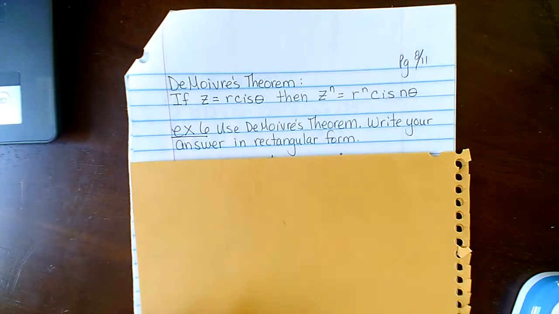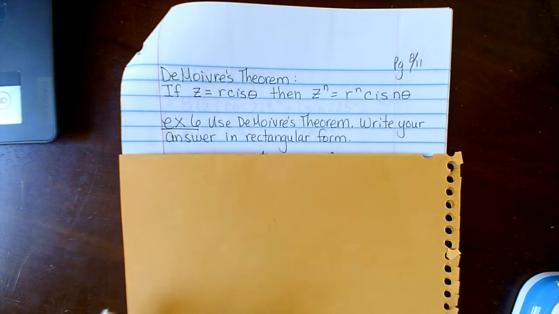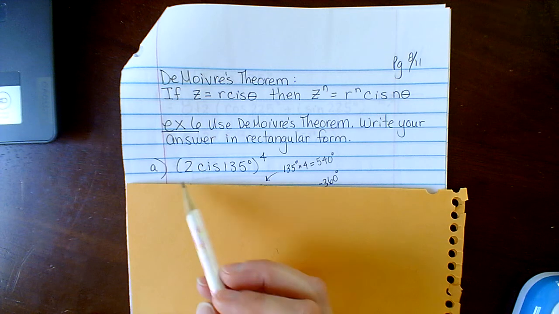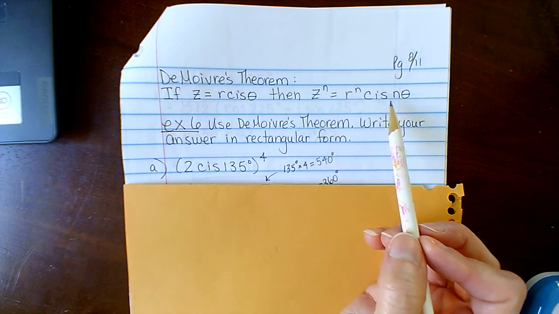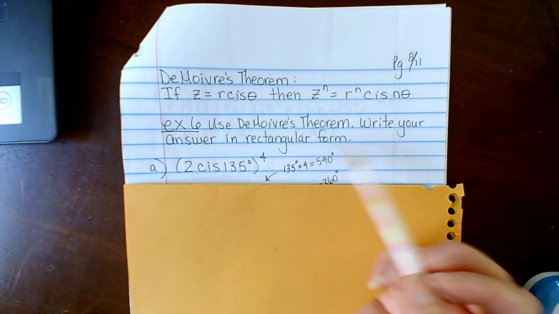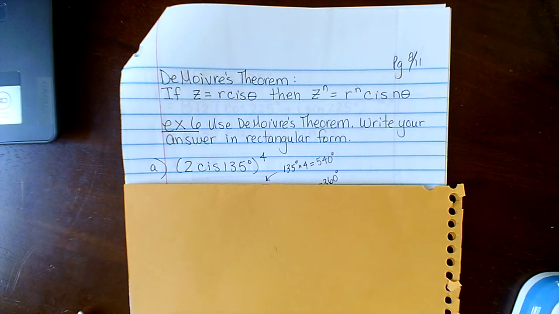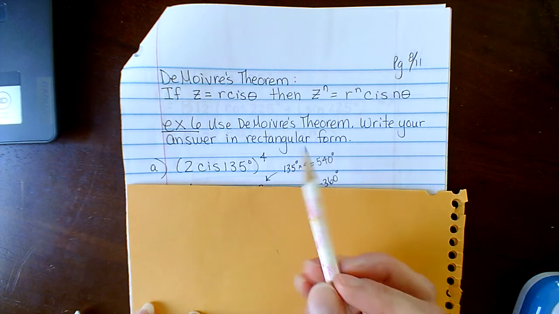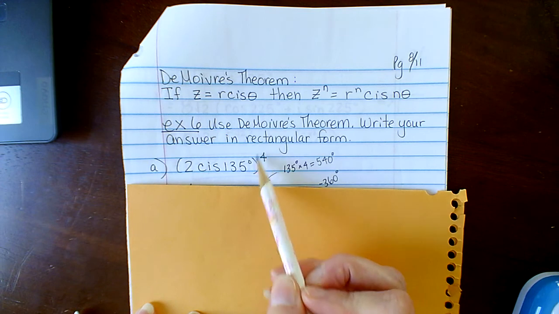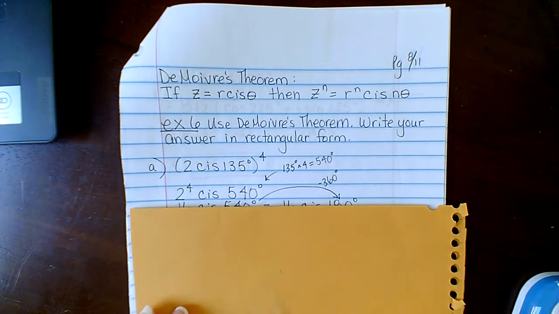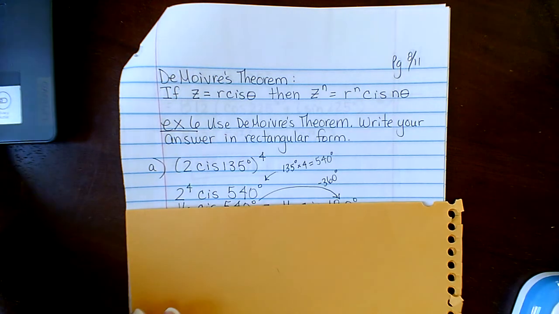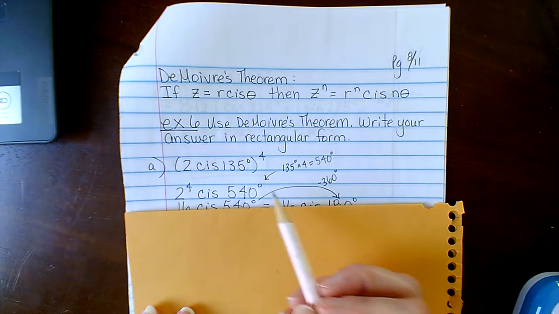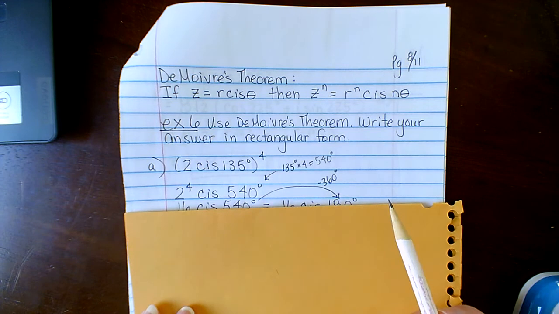Okay, so let's use de Moivre's theorem and write our answers in rectangular form. So 2 cis 135 to the 4th power. This formula tells me I can just raise r to that power and then multiply that angle by this number right here. So for this case, my n for the formula is 4. So I get 2 to the 4th cis 540. All right, so where did the 540 come from? The 540 came from multiplying this angle by 4.